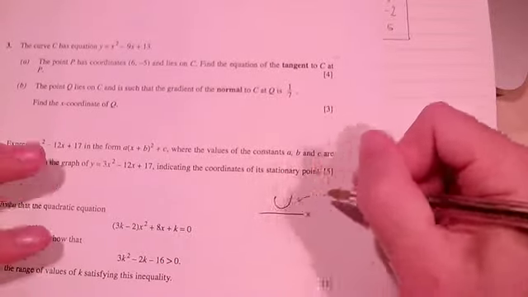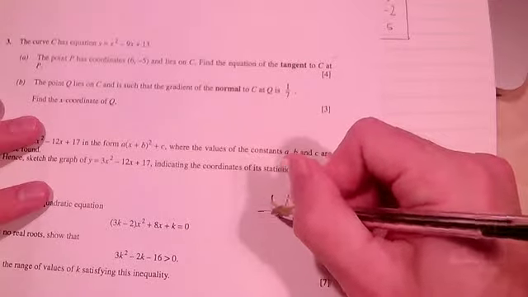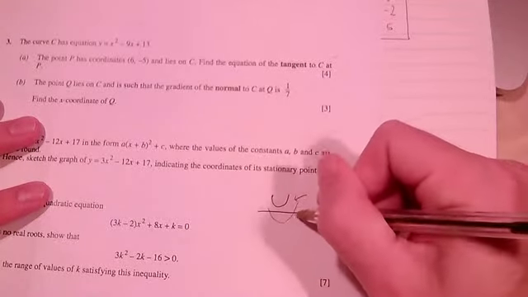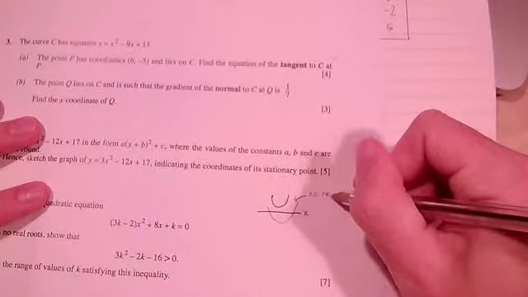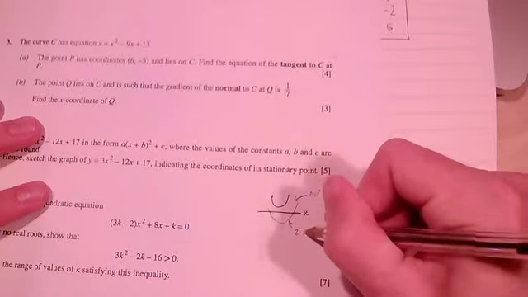If it touched the graph once, it would have one real root, and if it overlapped, so it came like by here, that would have 2 real roots. Okay, so that's got no real roots, but this one would have 2 real roots.